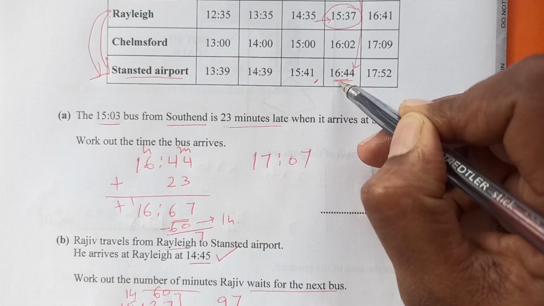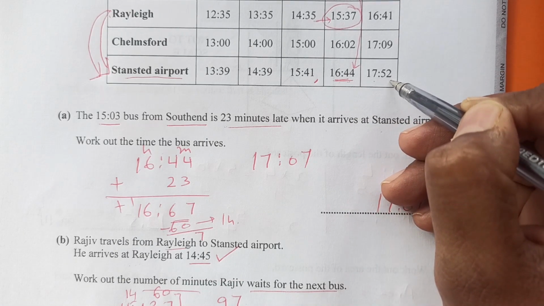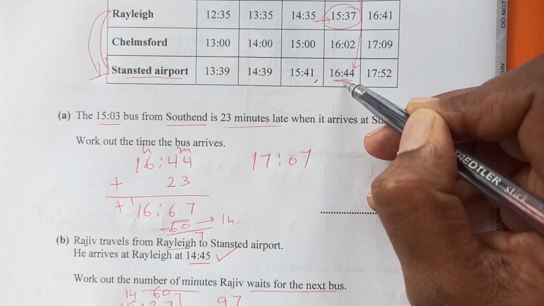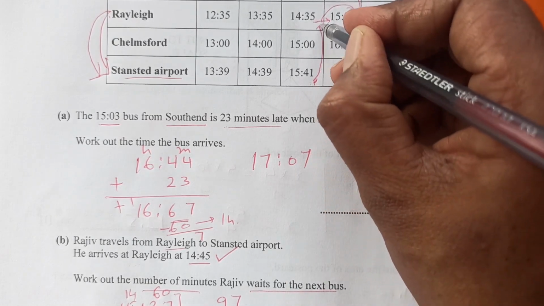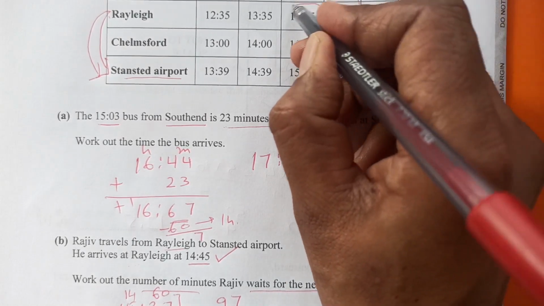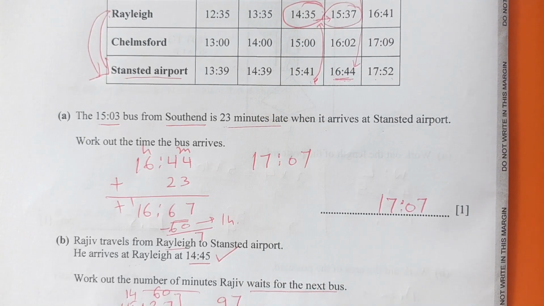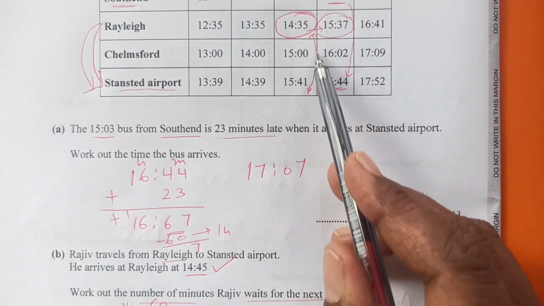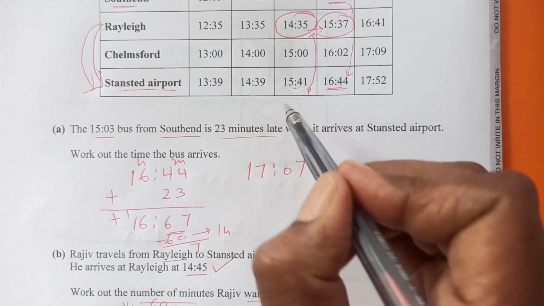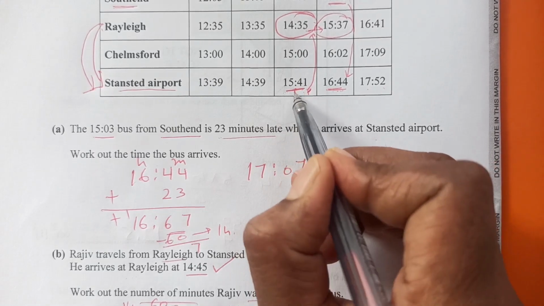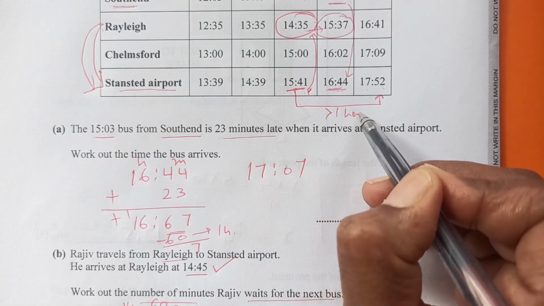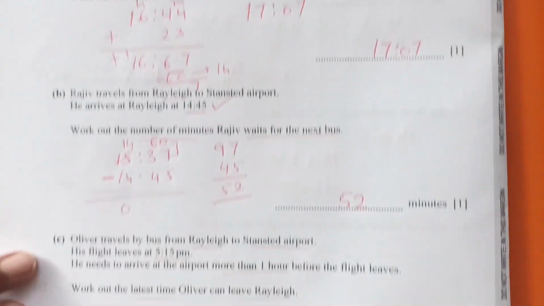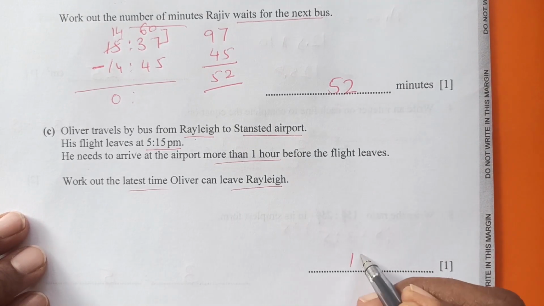So this is 15:52, so he should be here. That means the latest time he should start is 14:35. Then he reaches here at 15:41, and he has more than 1 hour to get the flight. So 14:35 will be the answer for this one.